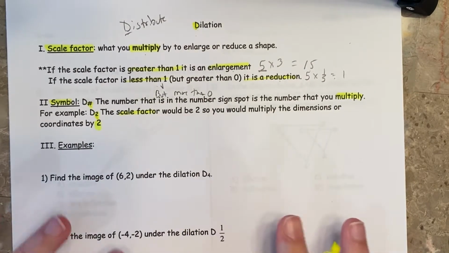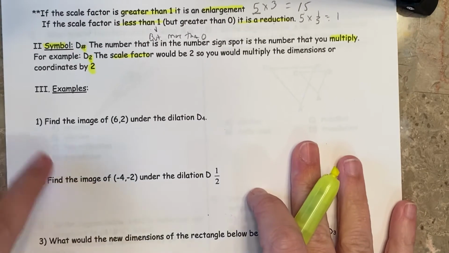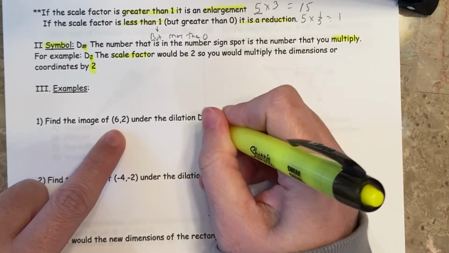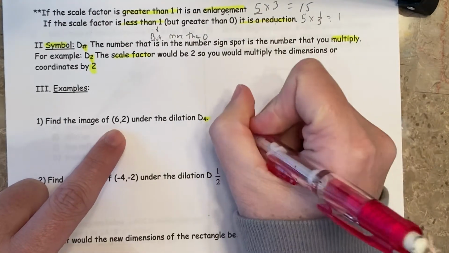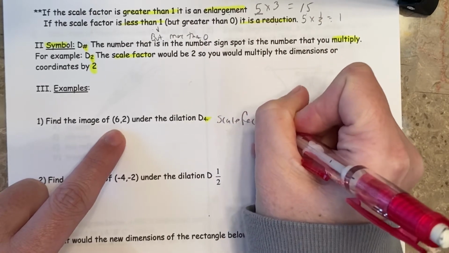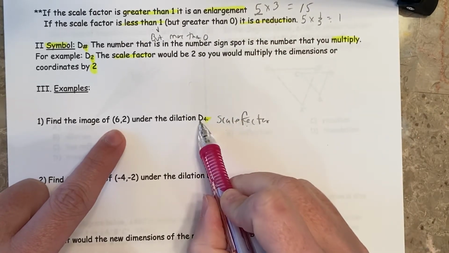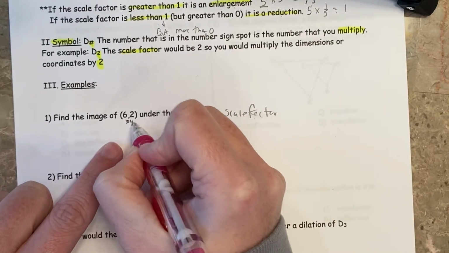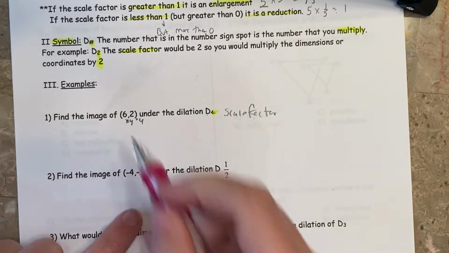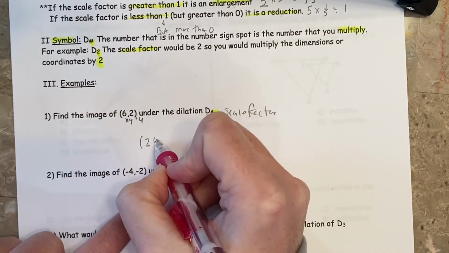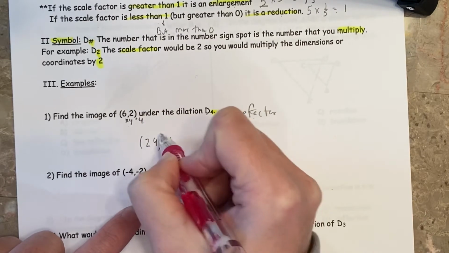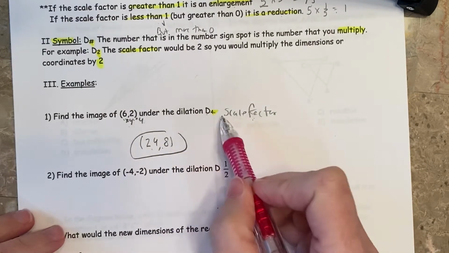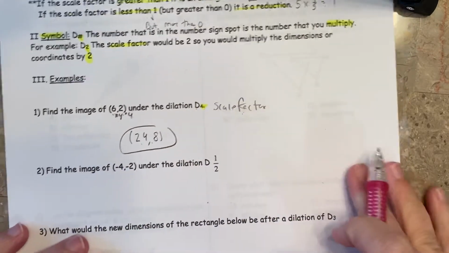Okay, so I want to practice a little bit with that right now. Find the image, that means the new point, of (6, 2) under the dilation of D4. So again, this little number right here is known as your scale factor. And with scale factors and dilations, what you do is you multiply. So you're simply taking the 6 and multiplying it by 4, and the 2 and multiplying it by 4. So 6 times 4 is 24, and 2 times 4 is 8. And that is it. Scale factor is multiply. Notice those numbers got bigger because you're multiplying by something bigger than 1.